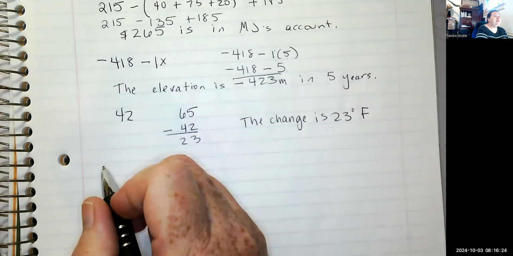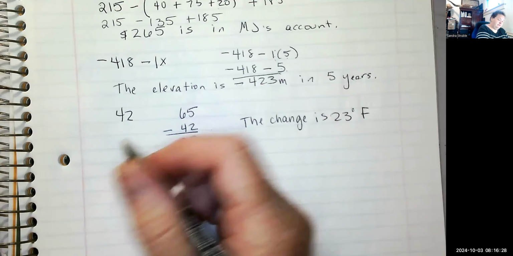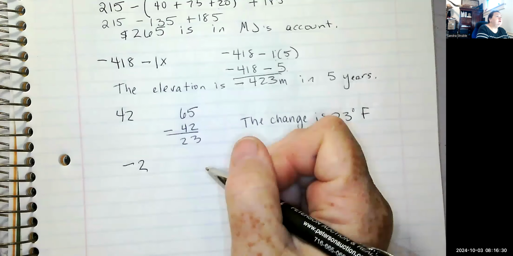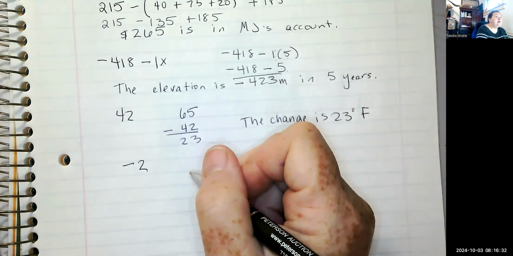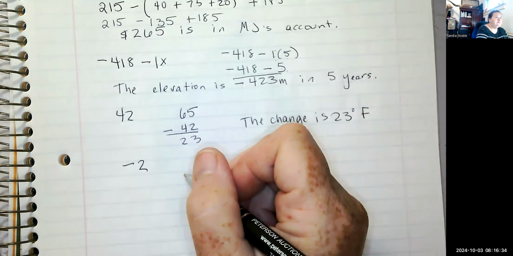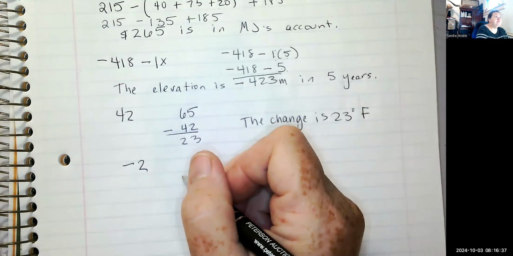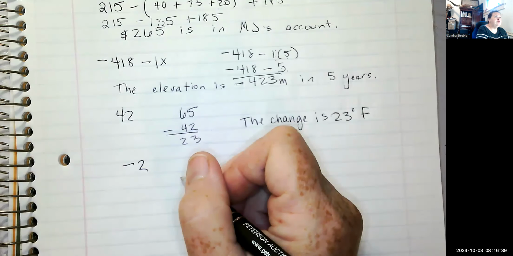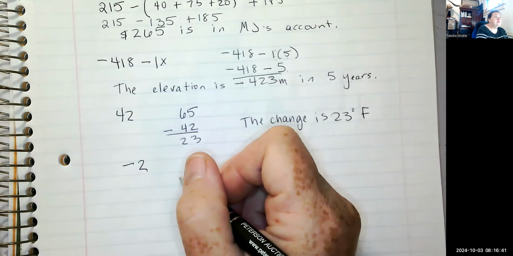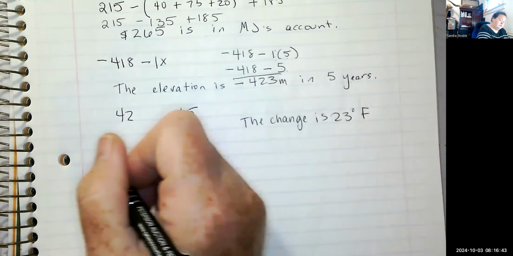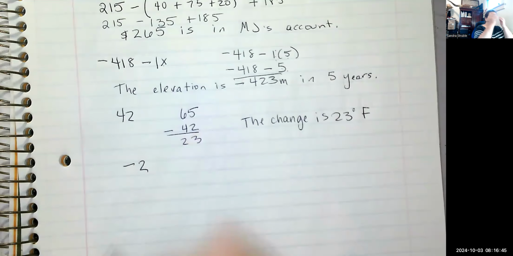Typical temperatures in Fairbanks, Alaska in January are -2 degrees Fahrenheit in the daytime and -19 degrees Fahrenheit at night. What is the change in temperature from day to night? Well, you have to subtract. The way I think of this is just like that last one.